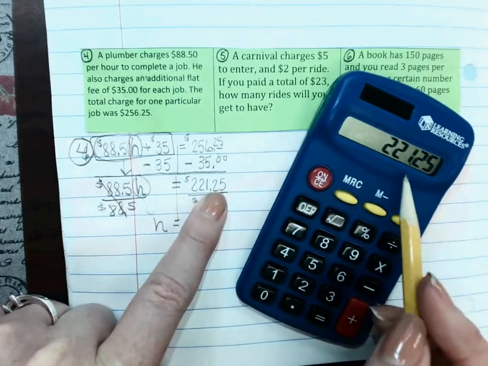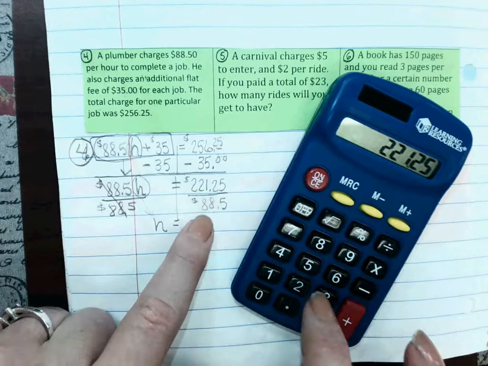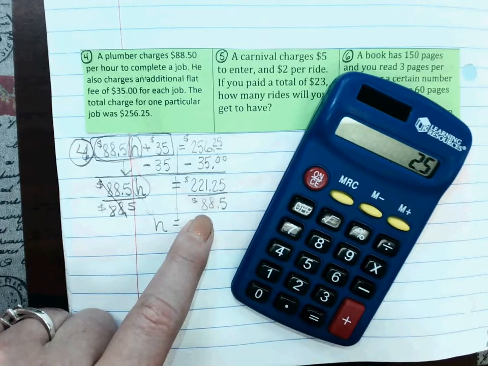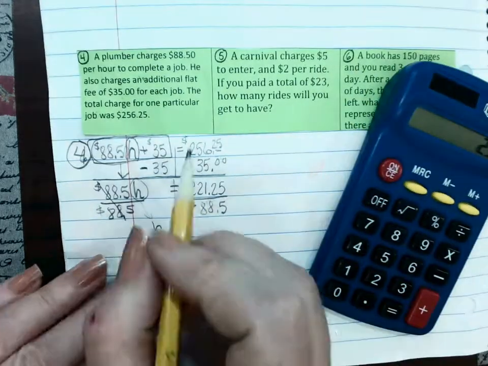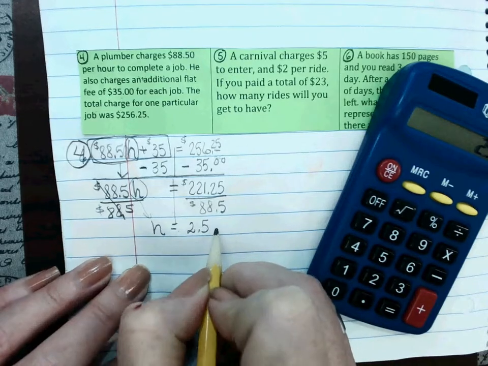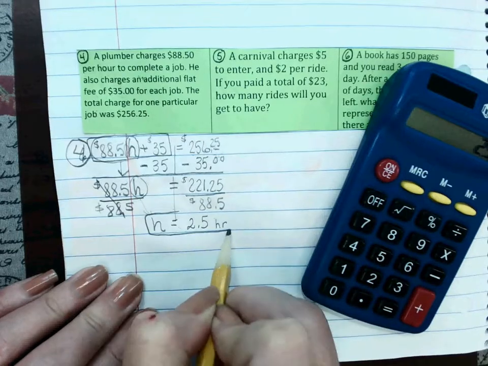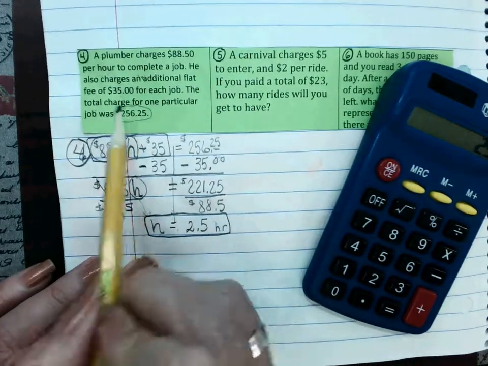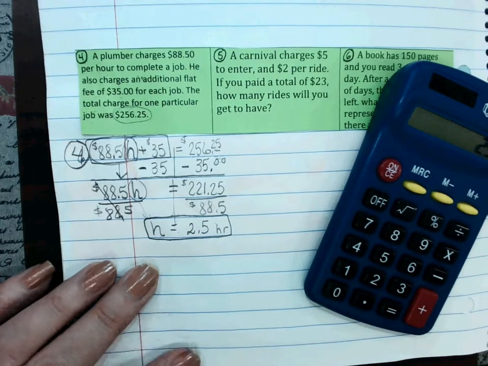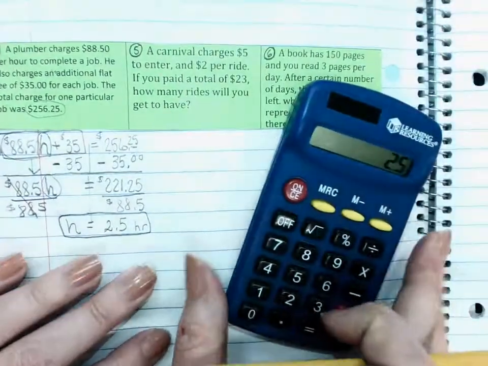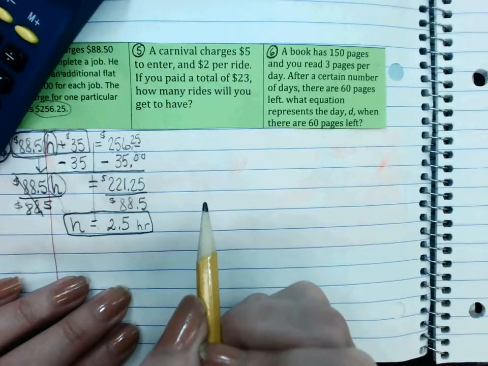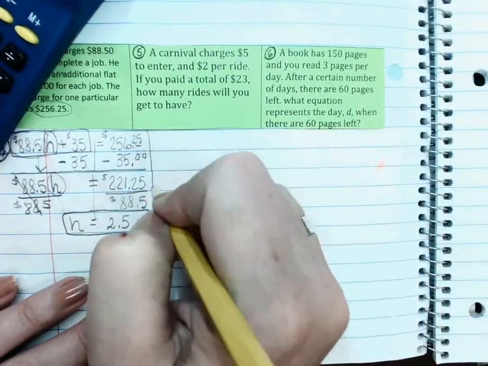And I've got a problem ready to go. I can bring my H down, bring down my equal sign, 221.25, which is still in my calculator, divided by 88.50 is, and that would make sense, 2.5 what? The H stands for hours. So for 2.5 hours worth of work, he charged over $250. Plumbers are expensive. That is actually very realistic.